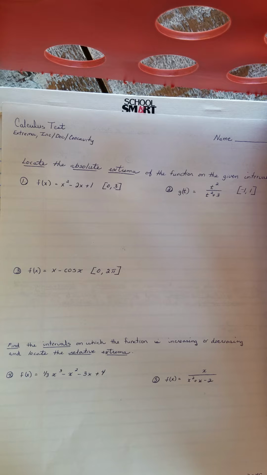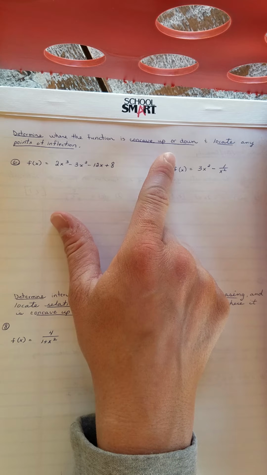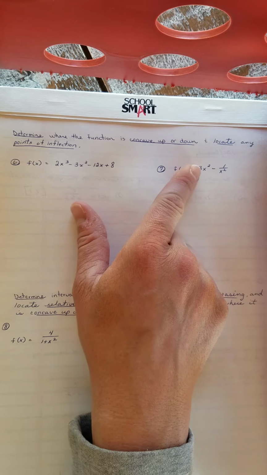Problems 6 and 7 on the back, if we read the directions, it says determine where the function is concave up or down and locate the points of inflection. So 6 and 7 are referring exclusively to the second derivative test. So on 6 and 7 for you guys today, you get to do the first derivative, but then you breeze right by the first derivative's critical numbers, go to the second derivative, and find just the points of inflection. The one we're going to do together today is the one that has both.